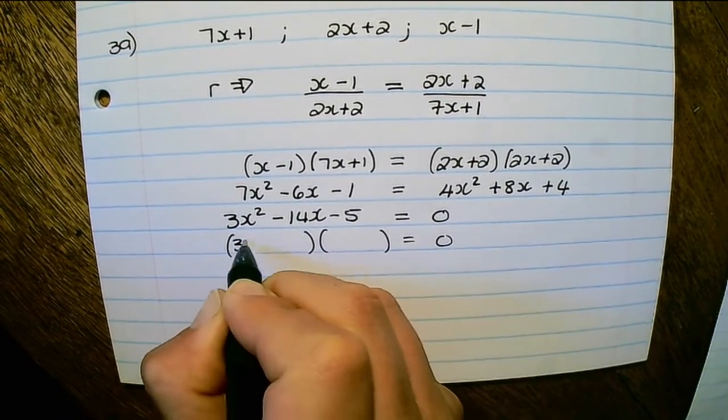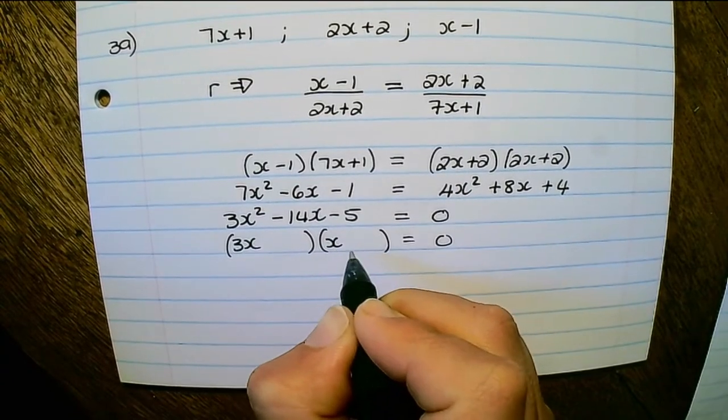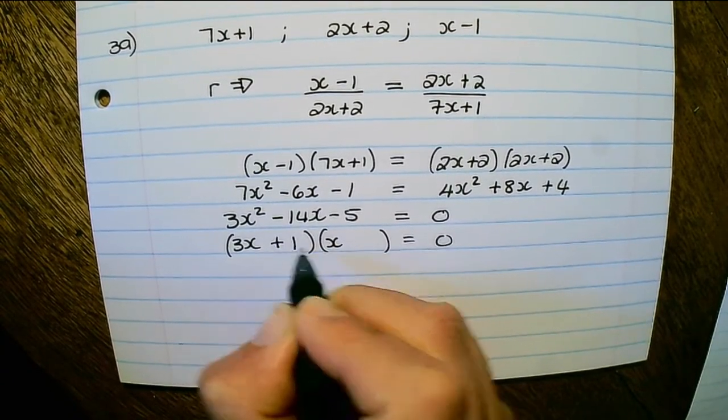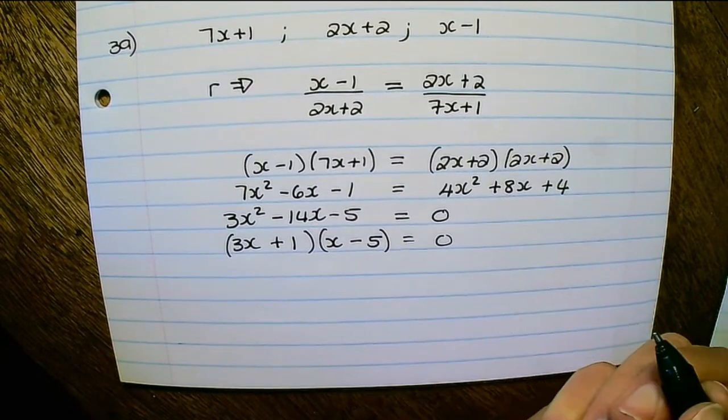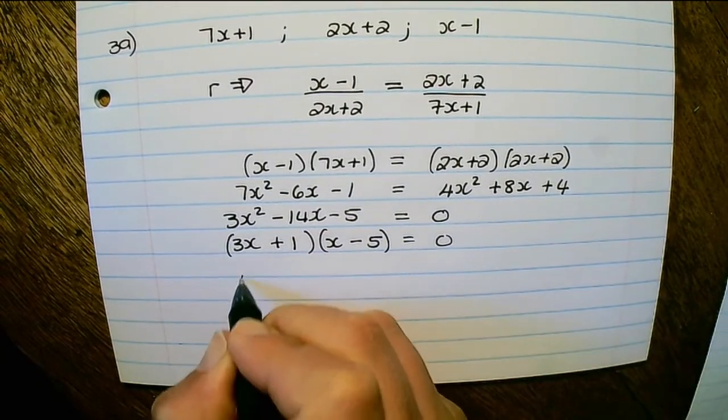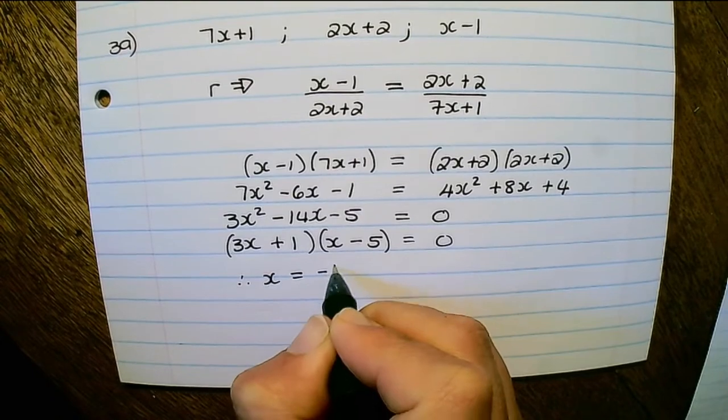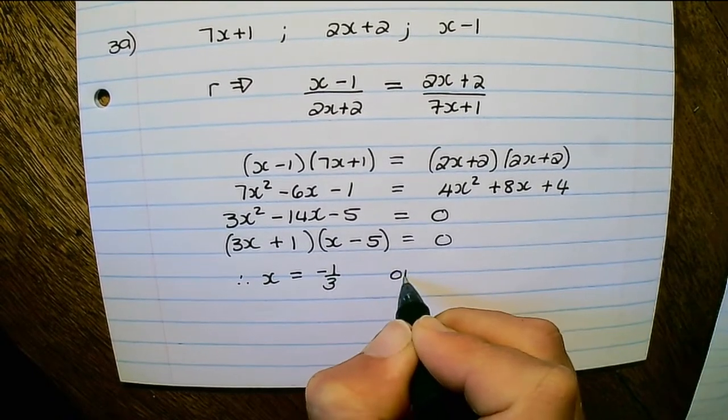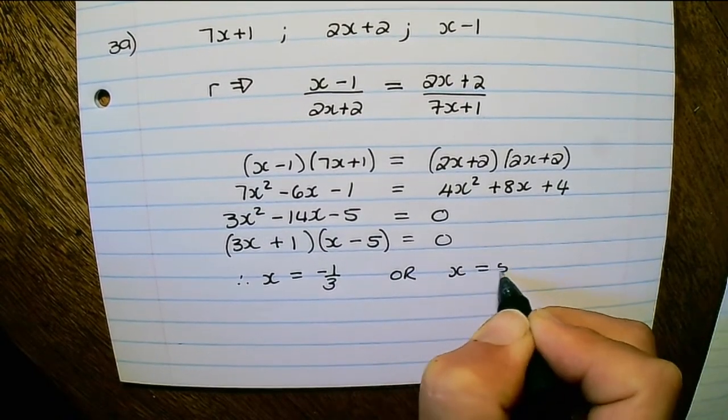So it will be 3x and x, 3x plus 1 and x minus 5. Therefore, x is equal to negative a third, or x is equal to 5.